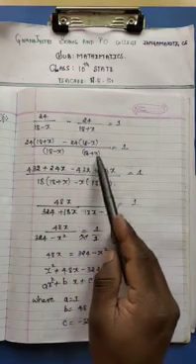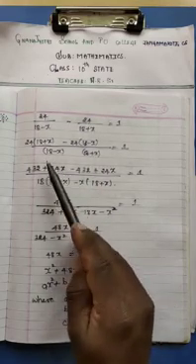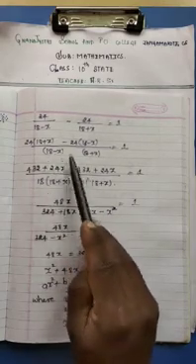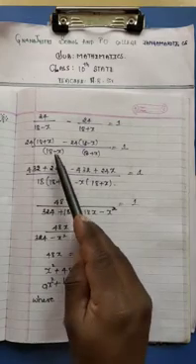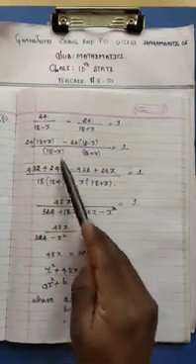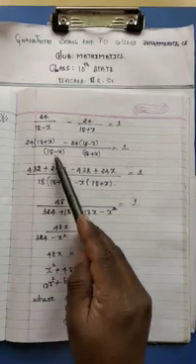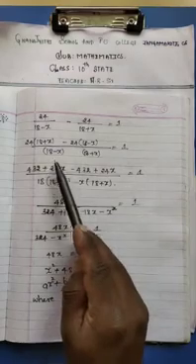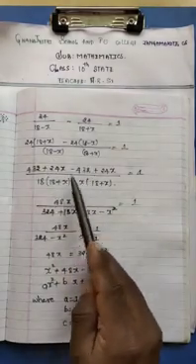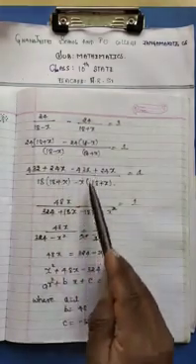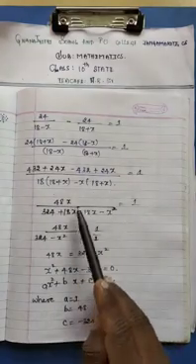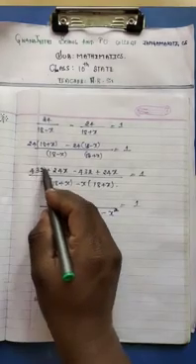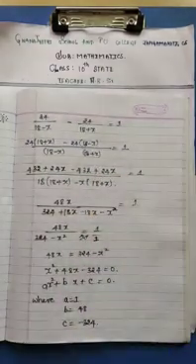Multiplying, 18 into 18 plus x minus x into 18 plus x. In the numerator, plus 432 minus 432 gets cancelled.